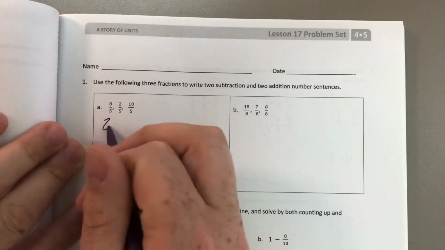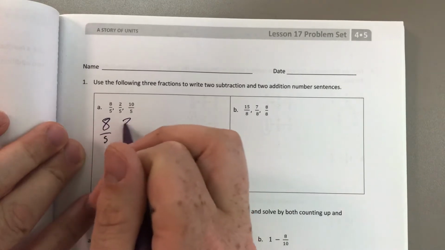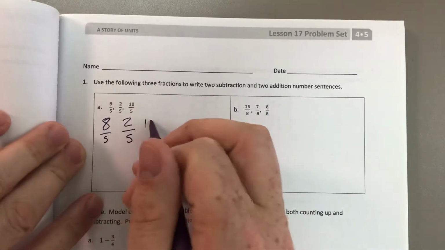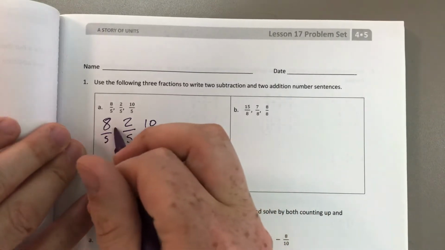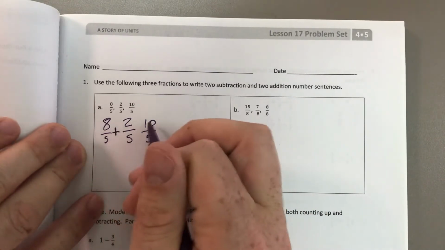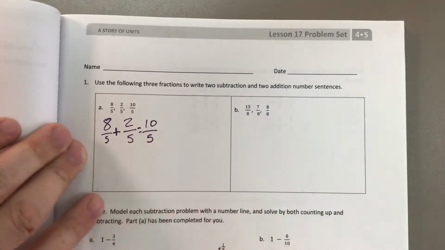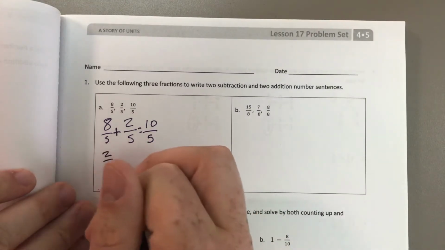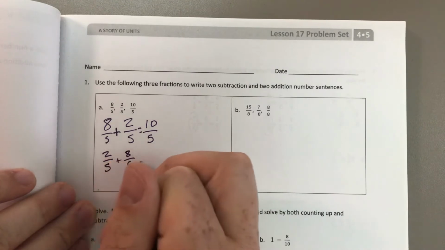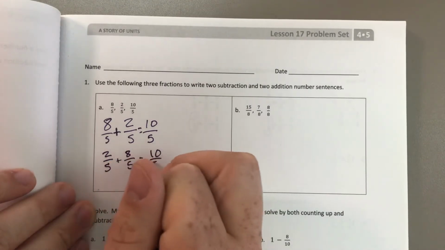In this case, I have 8/5 and 2/5 and 10/5. One thing I could do is simply 8/5 plus 2/5 equals 10/5. I could also write it as 2/5 plus 8/5 equals 10/5.